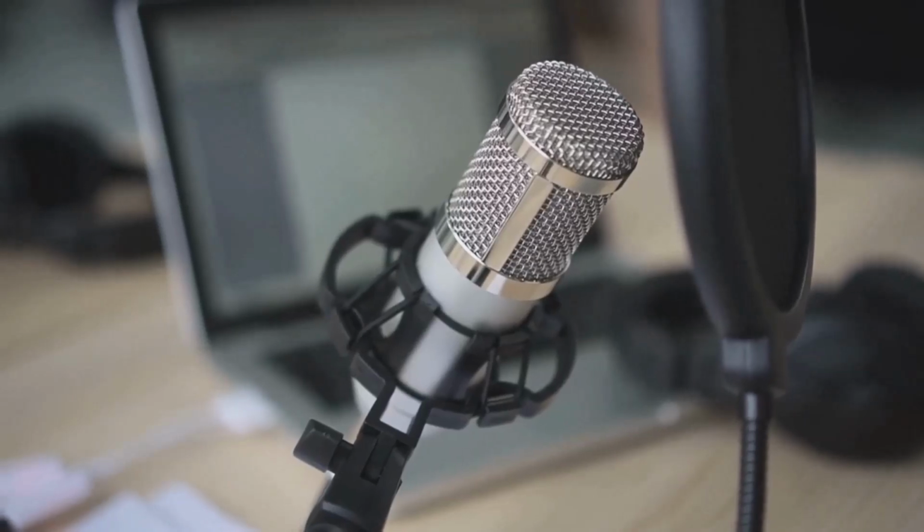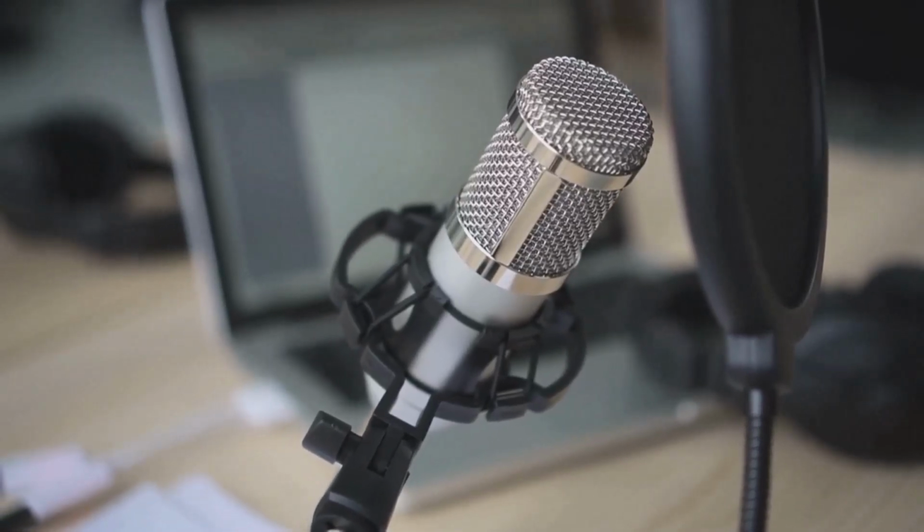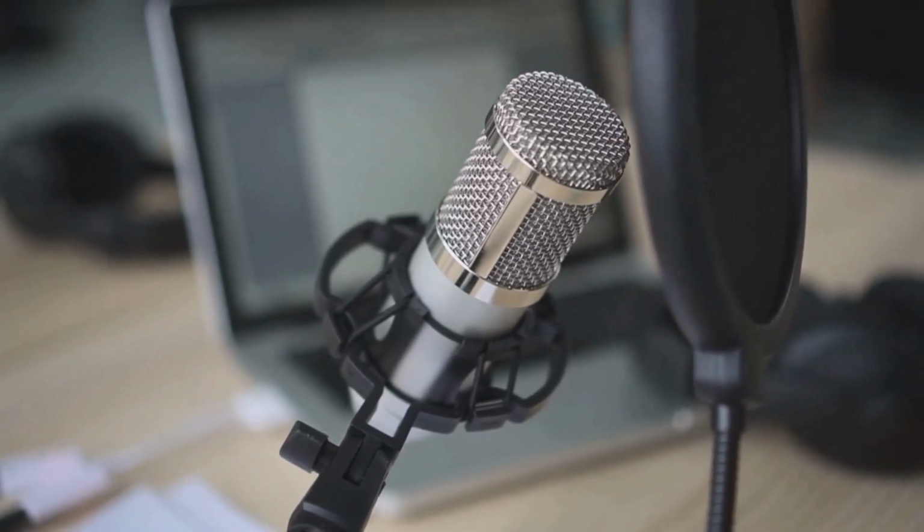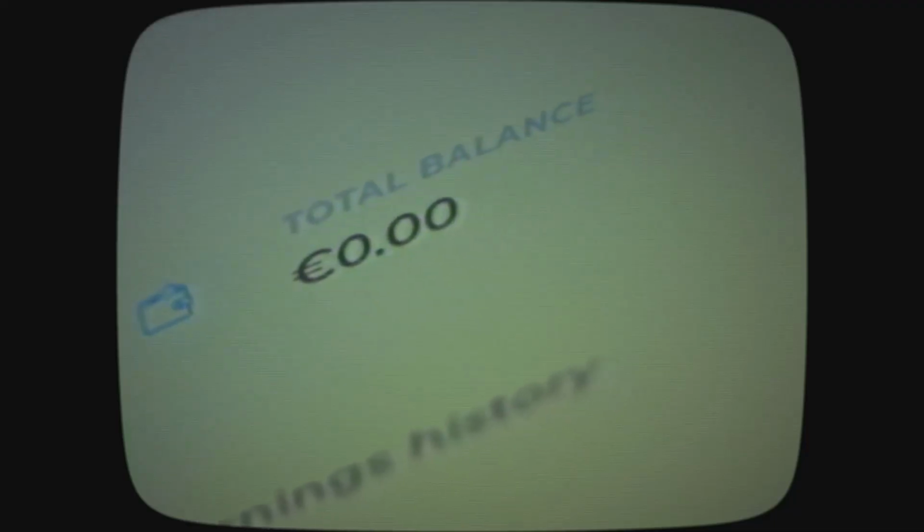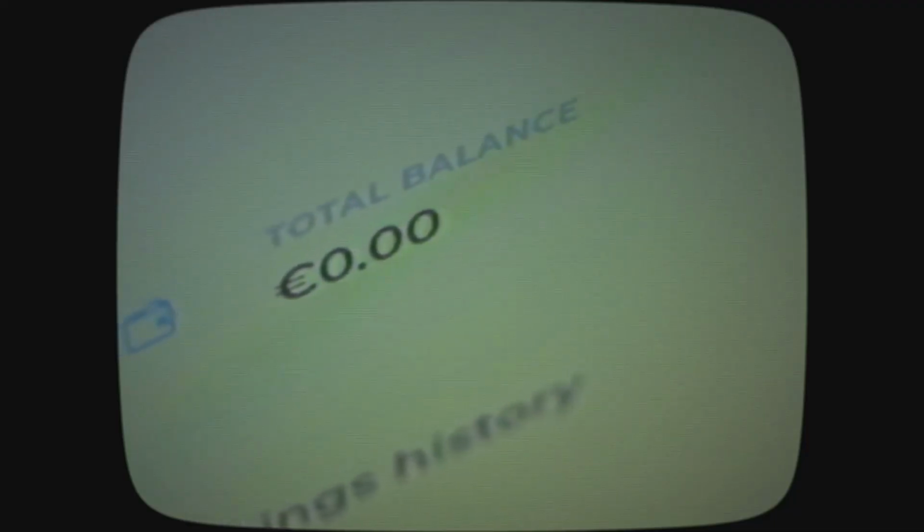Then capture clean audio in a quiet space with a pop filter and consistent mic distance. Upload your lessons, add downloadable templates and worksheets, and write clear lesson descriptions that help students track progress.